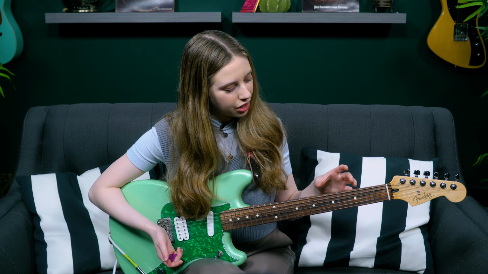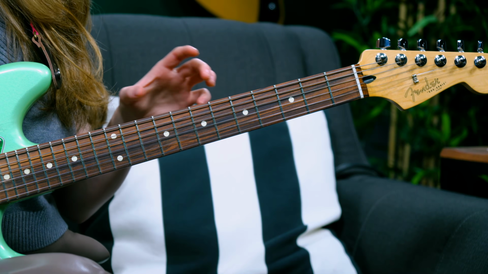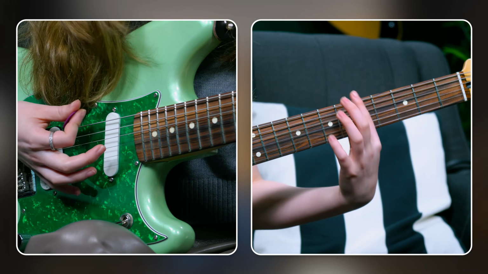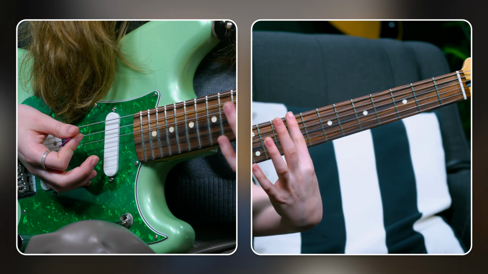Most importantly, I think a lot of guitar players use the fret markers to memorize fret numbers. So for example, on a standard electric or acoustic guitar, the first dot here refers to the 3rd fret. And then we have the 5th fret, 7th fret, 9th fret.